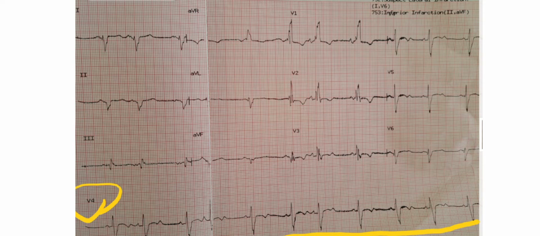It's the longest tracing on the ECG. All the others are very short. It's recorded over 6 seconds, so for you to figure out the rhythm and the rate, you use the rhythm strip.